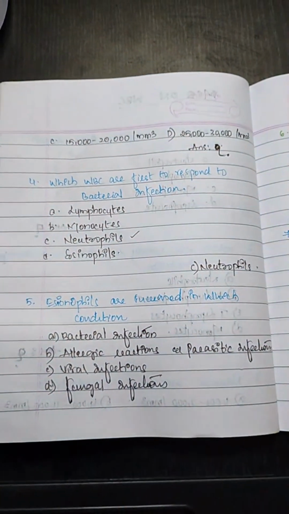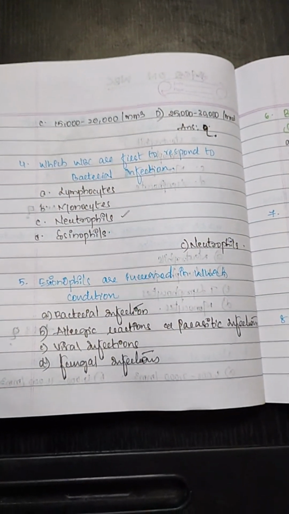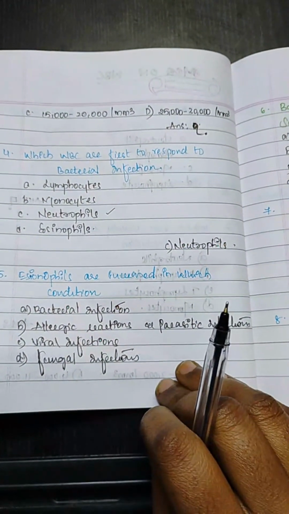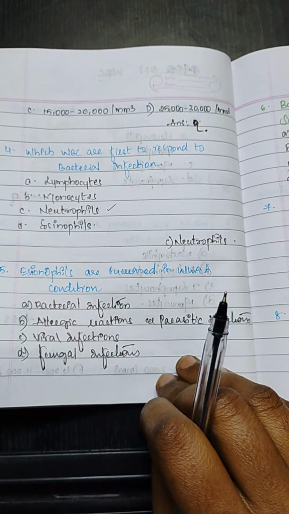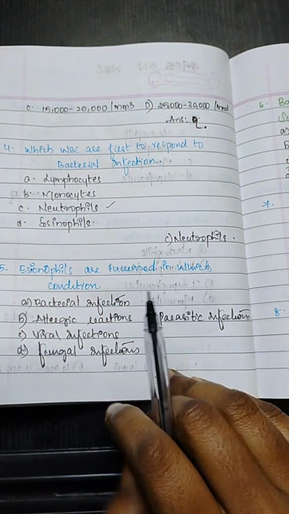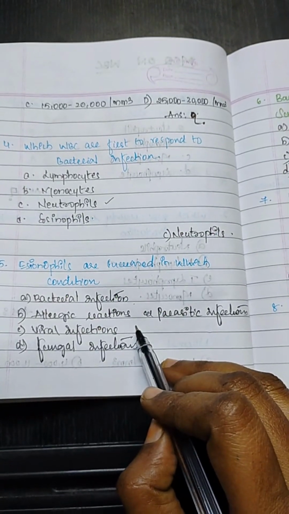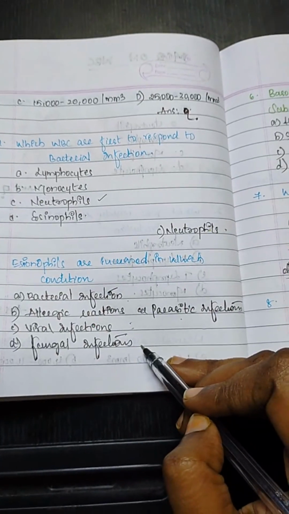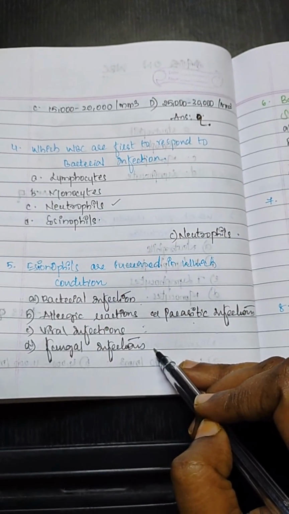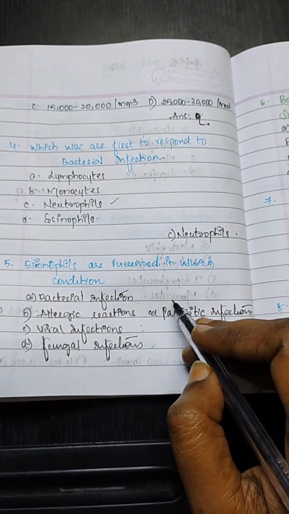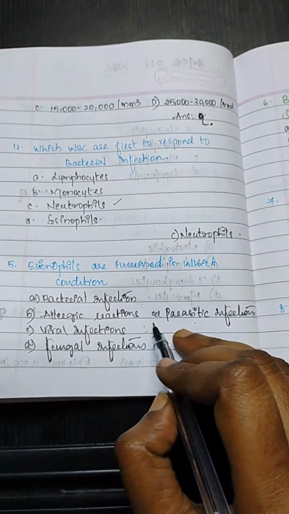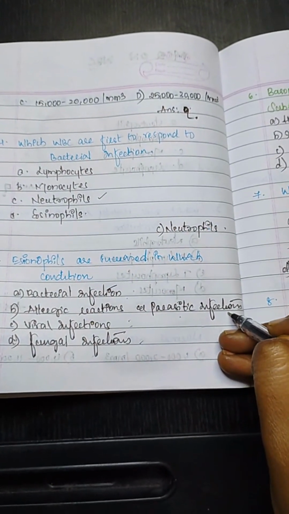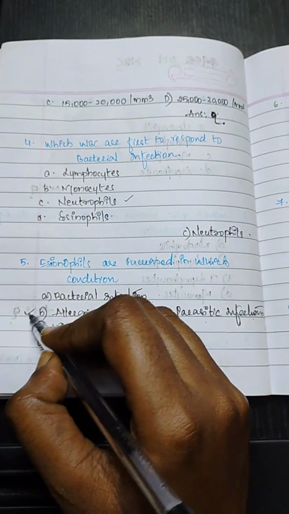The next question, eosinophils are increased in which conditions? Option A bacterial infection, B allergic reaction and parasitic infection, option C viral infection, and option D fungal infection. And the answer is, eosinophils are increased in condition B, allergic and parasitic infections. Option B is the right answer.